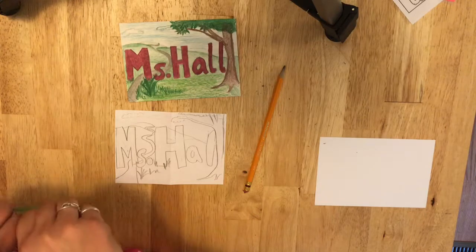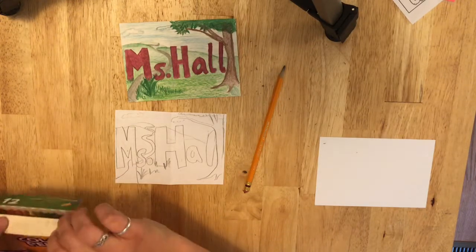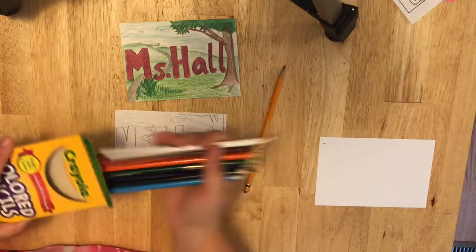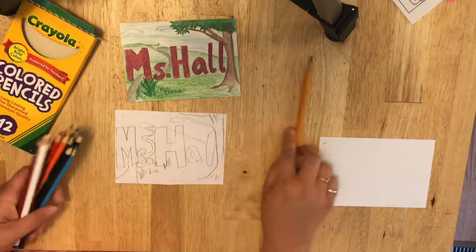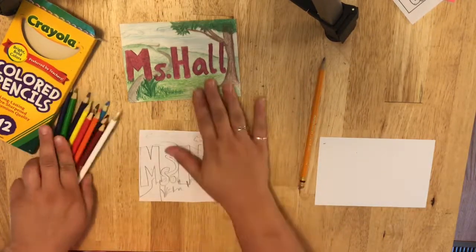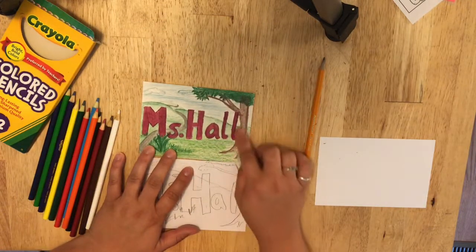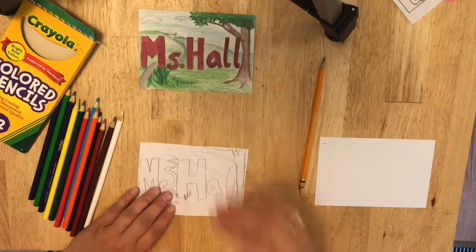When you're coloring your landscape or your name tag, think about the distance. As things get farther away, they should be lighter in color, and as they're closer to you, they should be sharper and clearer. When it comes to making things look three-dimensional, you're going to press harder with your colored pencils on the edge, like the example here.